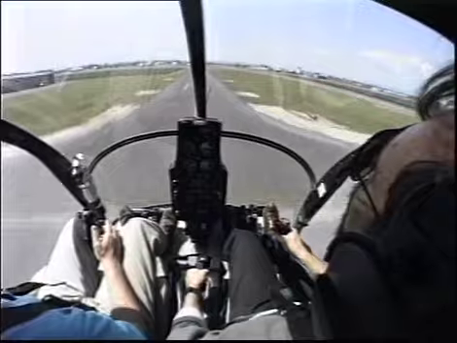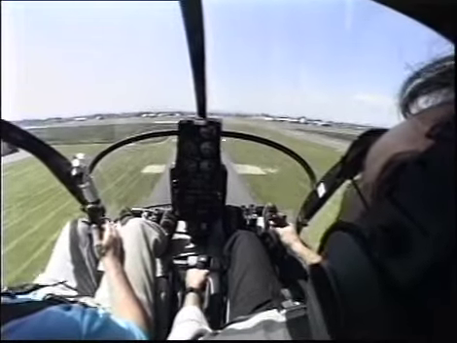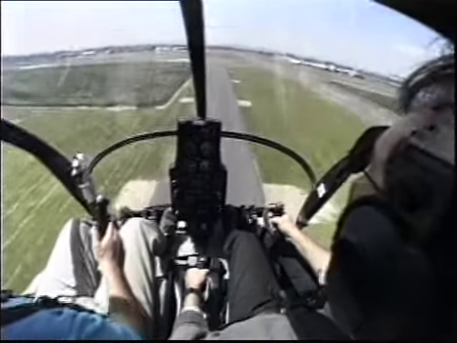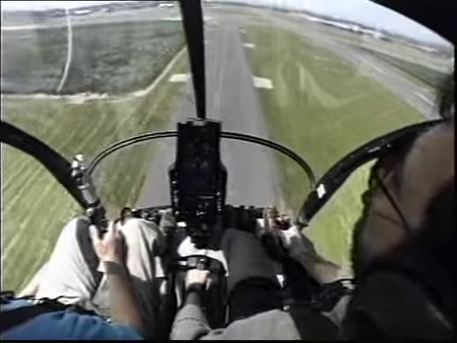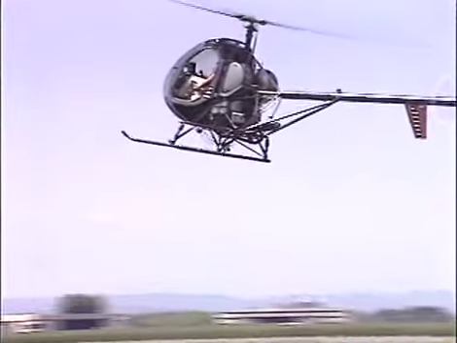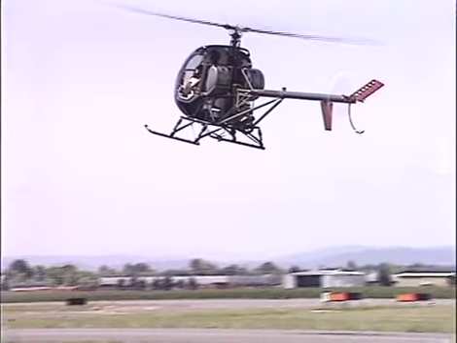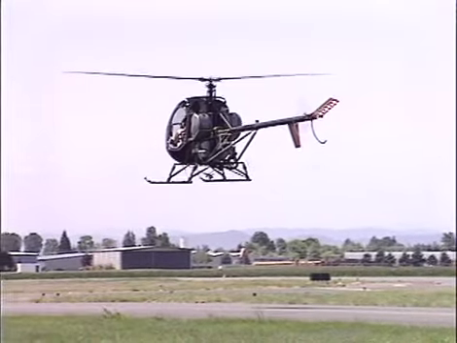Applying aft cyclic too quickly or lowering the collective too slowly will result in a sudden gain in altitude, or what's called ballooning. Applying aft cyclic too slowly or lowering the collective too much will result in a descent. Of course, we're maintaining RPM and heading control throughout the maneuver.